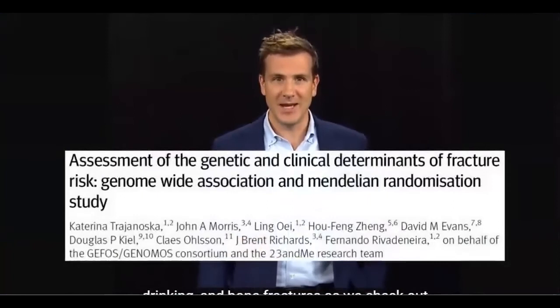Hi, I'm Perry Wilson, and this is Impact Factor, your weekly commentary on the most interesting or important articles appearing in the medical literature. This week, how Mendelian randomization works and what it can tell us about vitamin D, milk drinking, and bone fractures as we check out this study appearing in the BMJ.